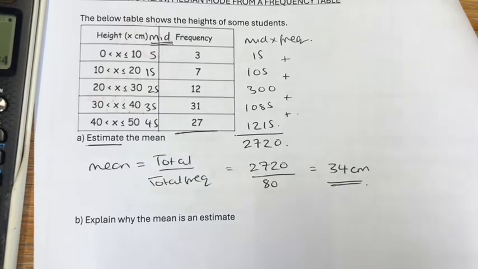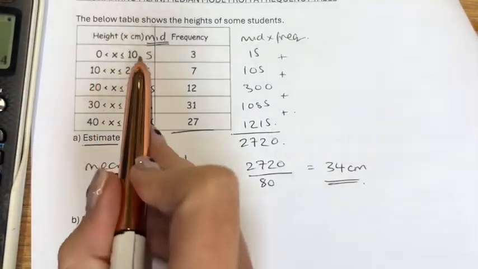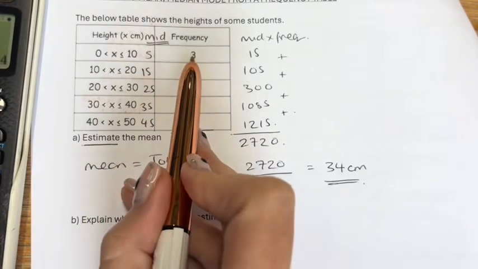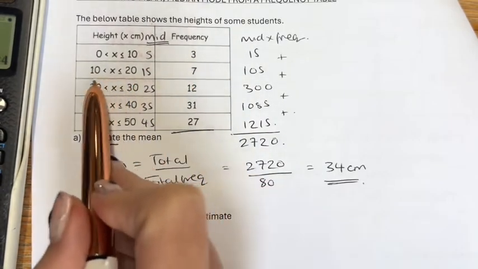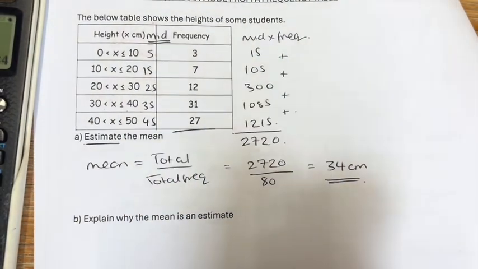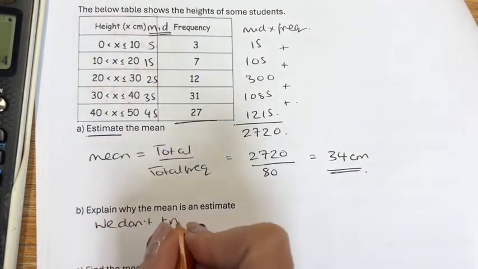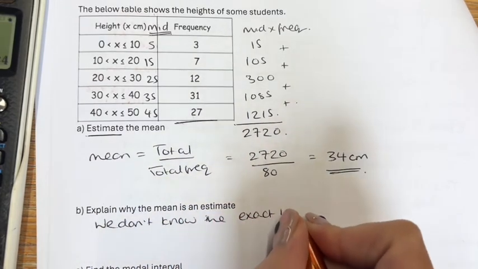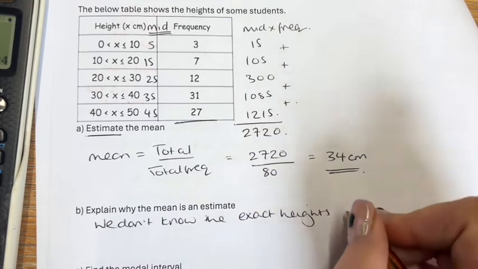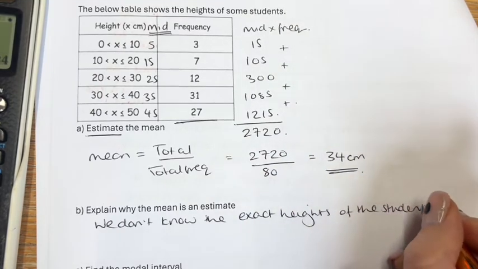Explain why the mean is an estimate. So the mean is an estimate because we don't know the exact heights of these 3 people, or these 7 people, or any of the people. We just know what they're in between. So it's an estimate because we don't know the exact heights of the students. You're only going to be asked that if it's a grouped frequency table.